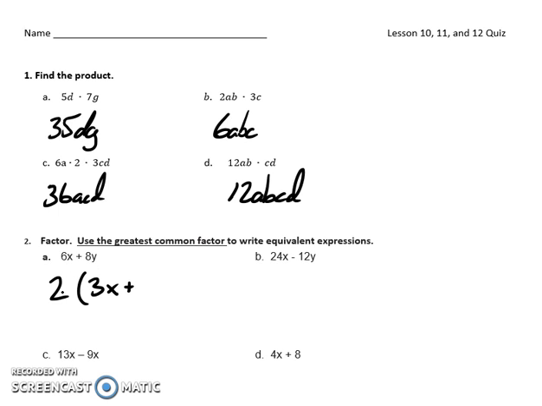I've got an addition sign. 2 times what is going to give me 8? Well, that's 4, so the 4y comes along for the ride. That's it, ladies and gentlemen. Take it out, and then we need to figure out what to multiply by to rewrite it.